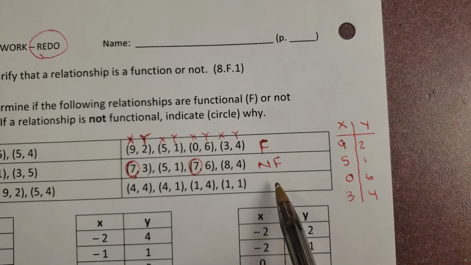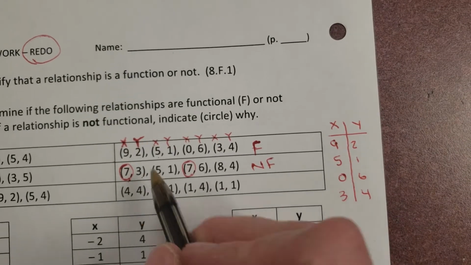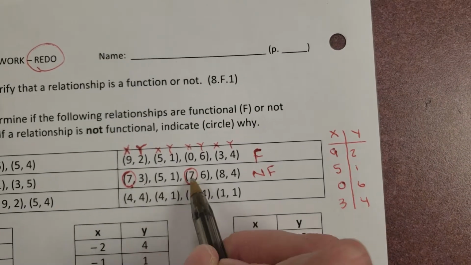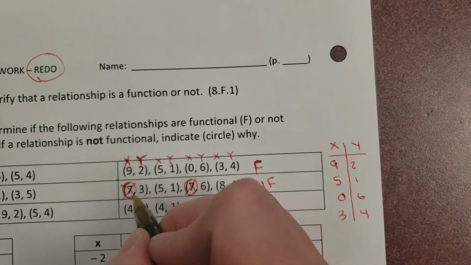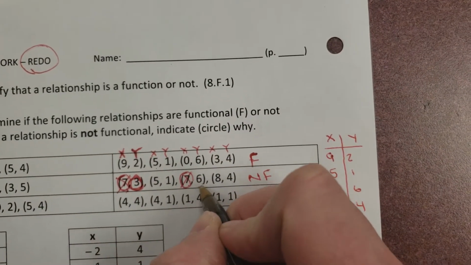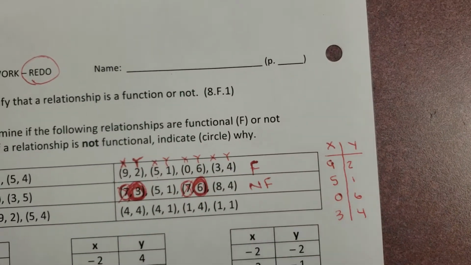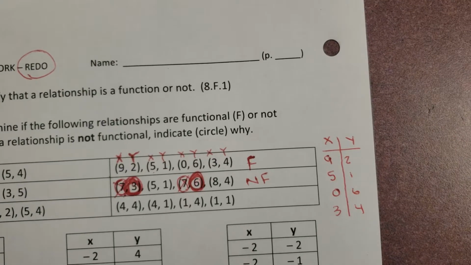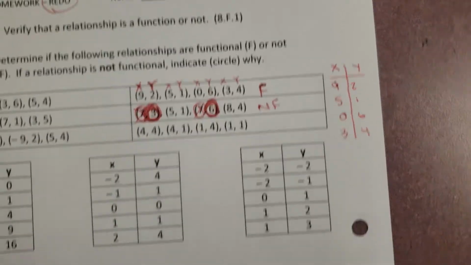So the reason why this isn't functional isn't because of the 7. The 7 can repeat, and that's fine as long as it's with the same number. But the reason why this is not functional is because of the 3 and the 6. Those must be the same if they're both with 7. Cool. Let's try another one.